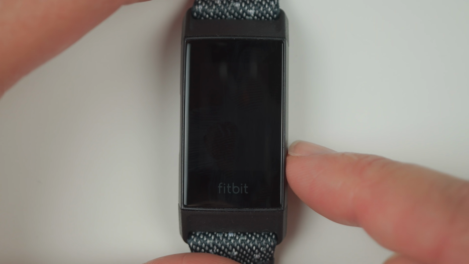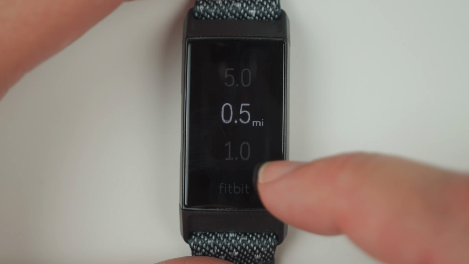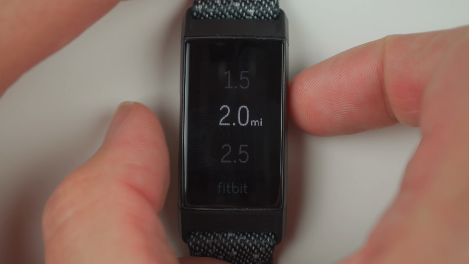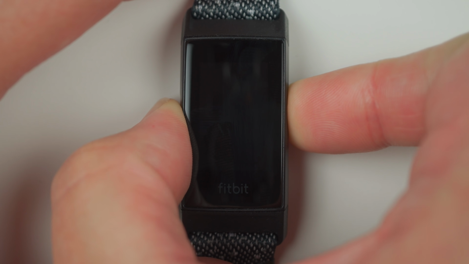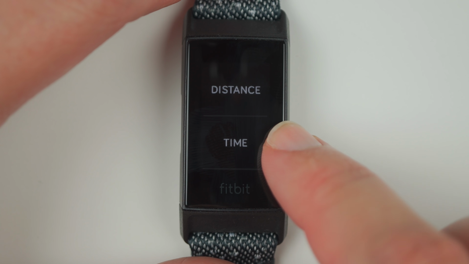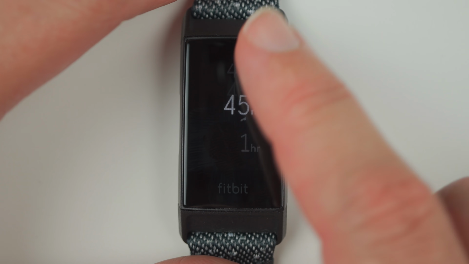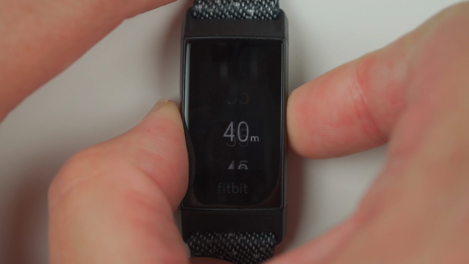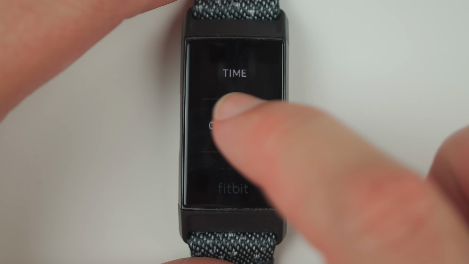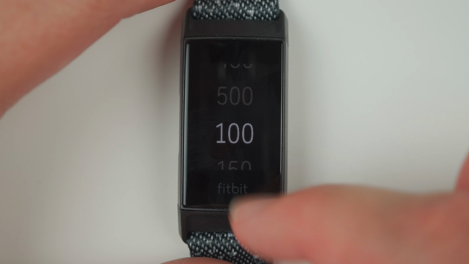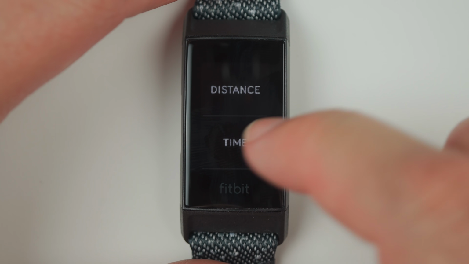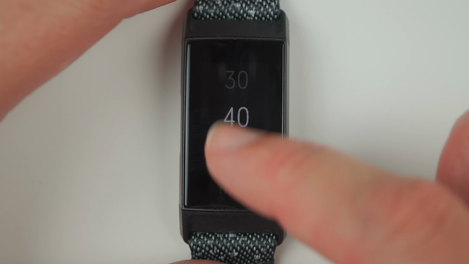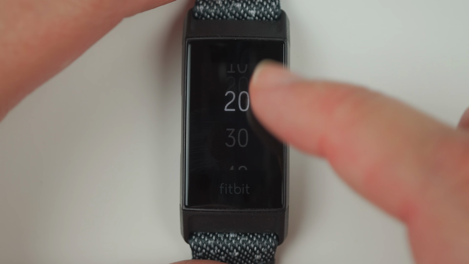So if you tap on distance, for example, you can then choose whatever distance that you want for your goal. If you decide you don't want that, you can just press the button to go back. If you want a time, then same type of thing. You just swipe up and down to figure out what time you want. We have calories, similar, and zone minutes. Looks like up to 200 only, so.